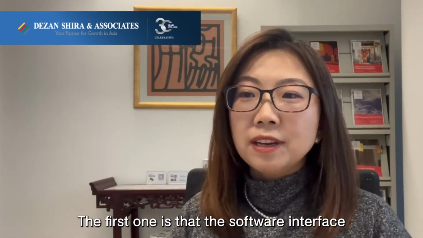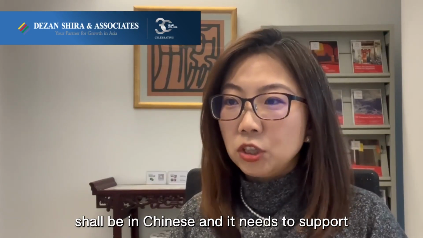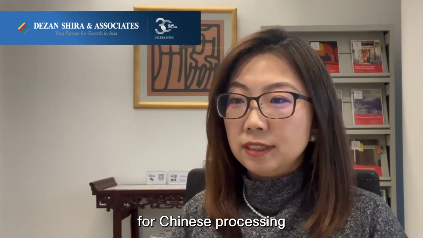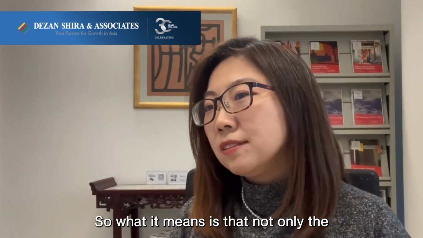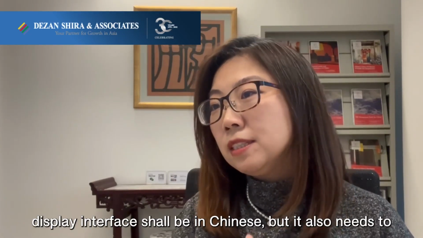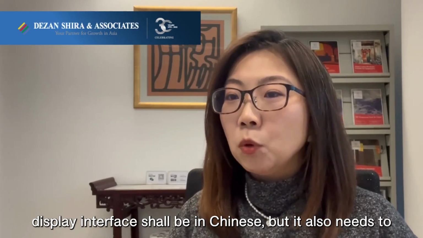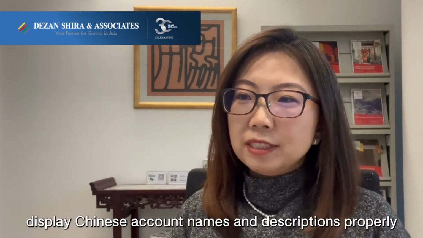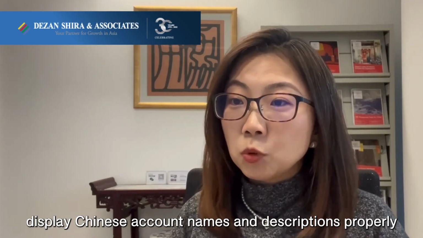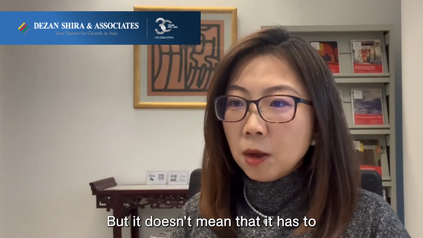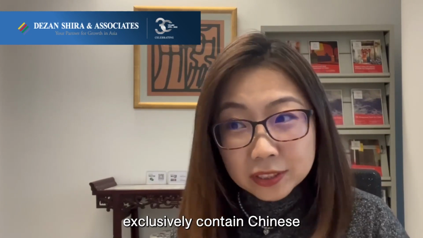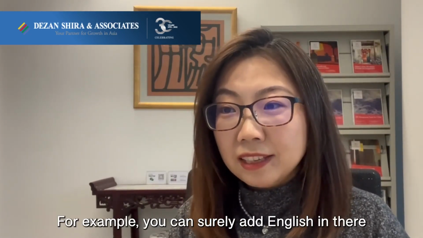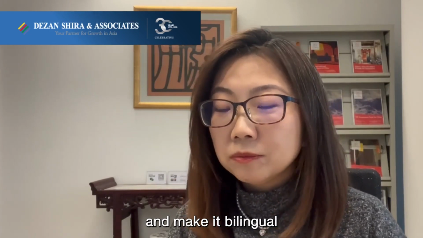The first one is that the software interface shall be in Chinese and it needs to support Chinese processing. What it means is that not only the display interface shall be in Chinese, but it also needs to allow us to input Chinese characters and display Chinese account names and descriptions properly. But it doesn't mean that it has to exclusively contain Chinese. For example, you can surely add English in there and make it bilingual.